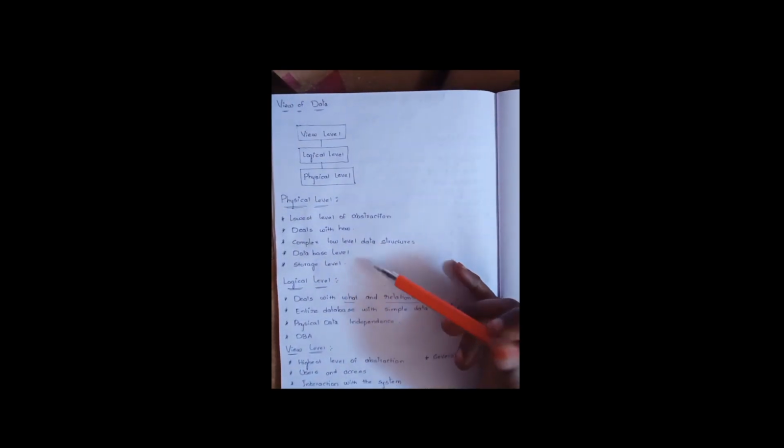That's what this point says: there exists physical data independence. What do we mean by this? We know this logical level is at the application level. Now the applications actually do not depend on the physical level or the physical schema. Don't worry about the term schema. In the next lecture, I will explain the schema elaborately. For now, just understand that the structure of a database is referred to as schema.